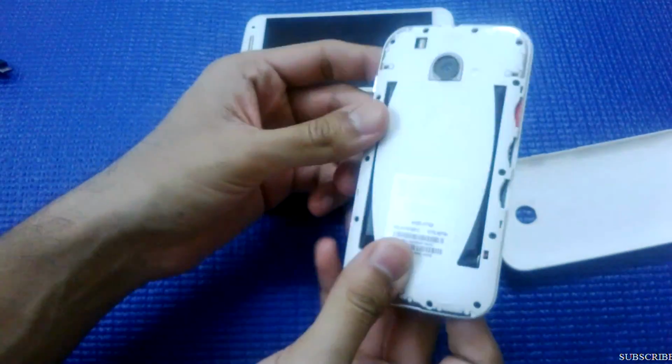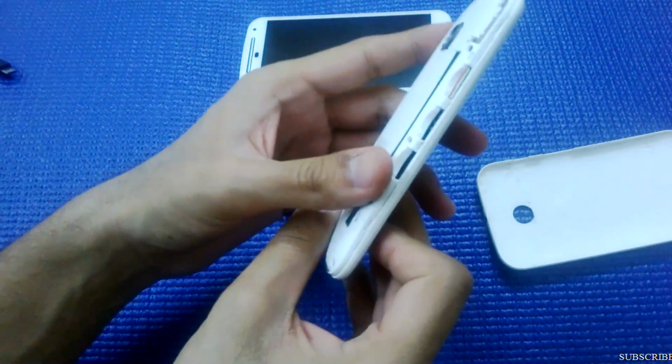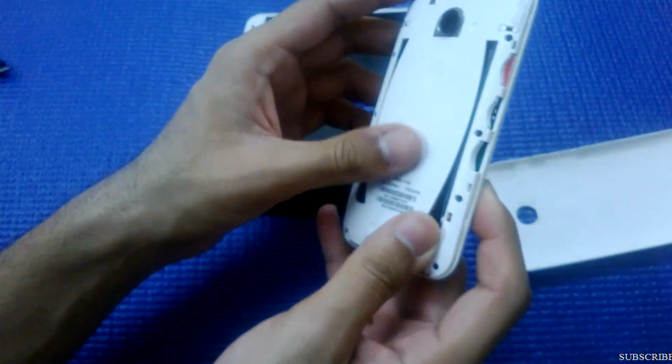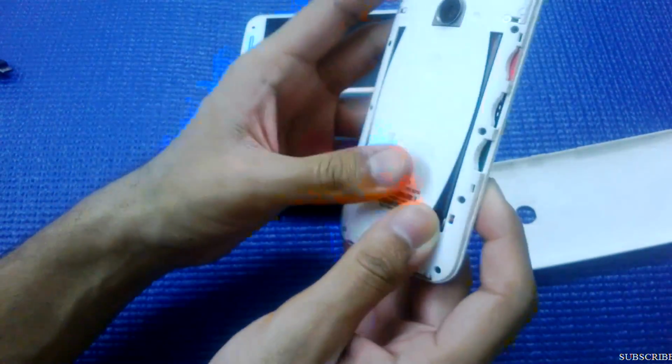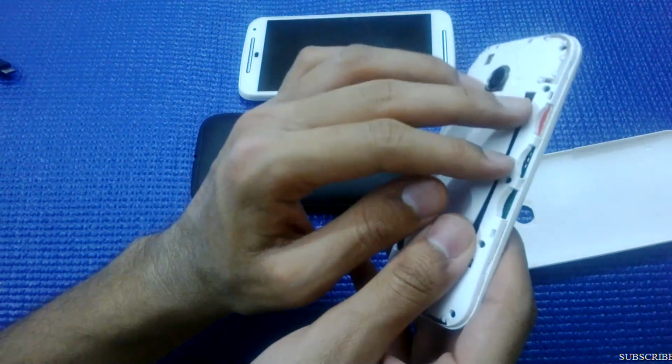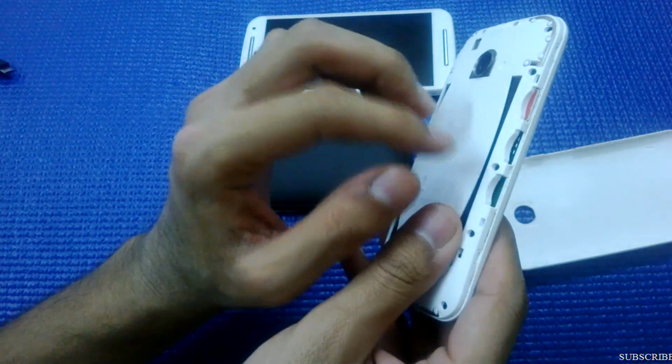So on Moto E first gen, the battery is sealed. It's a 1900 mAh battery, which easily lasts one day because I got a smaller screen size and there are slots for two SIM cards and one micro SD card.